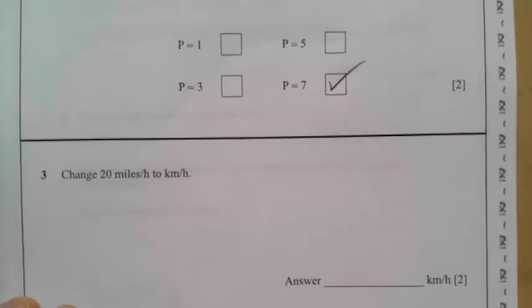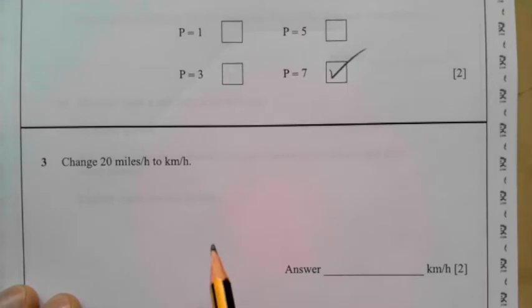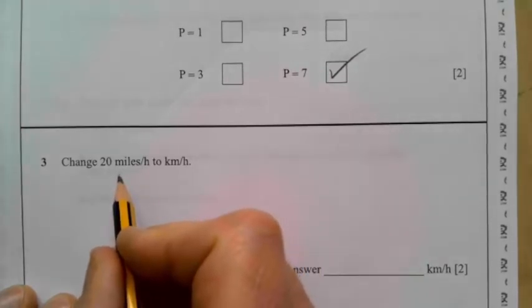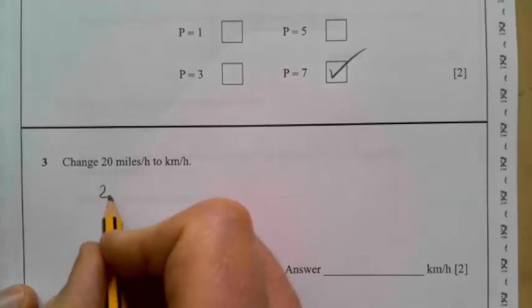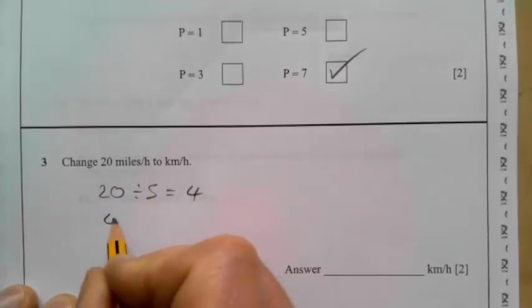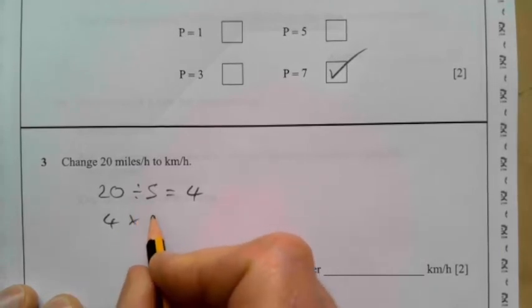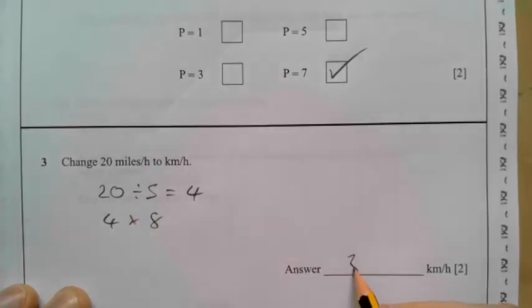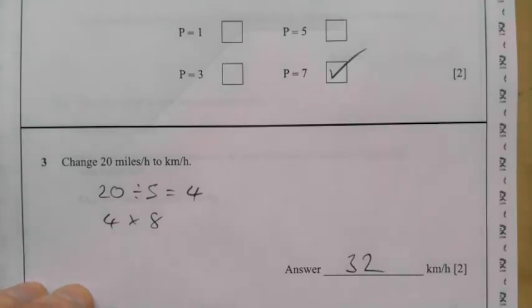Okay, change 20 miles an hour to kilometers per hour. We want to divide by 5 and times by 8 is generally our method for this. So 20 divided by 5 gives me 4, and 4 times 8 is going to be 32 kilometers per hour.